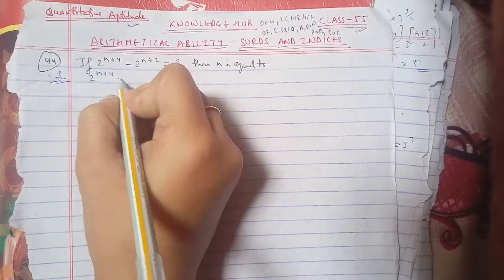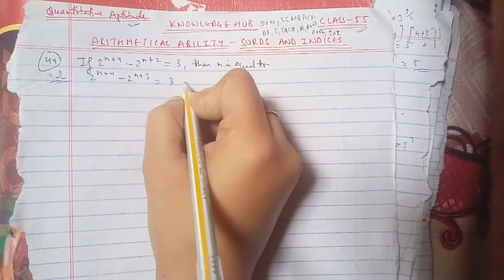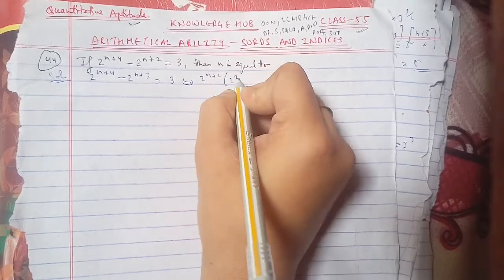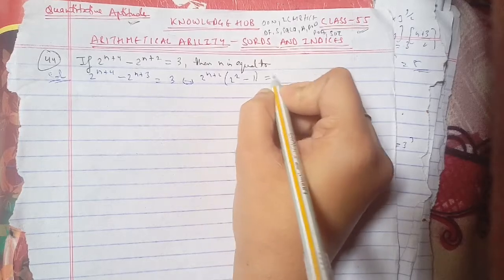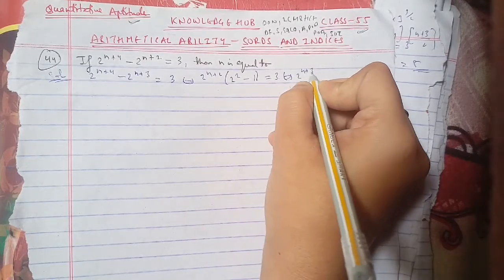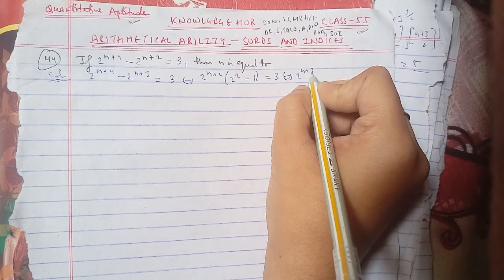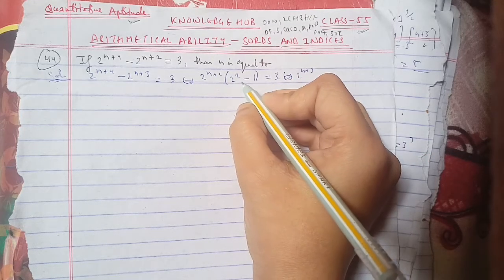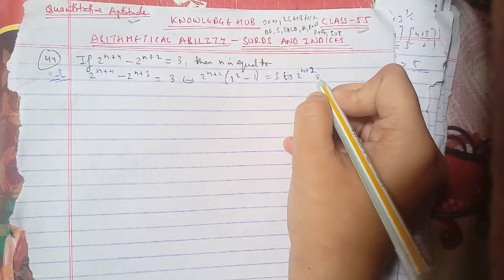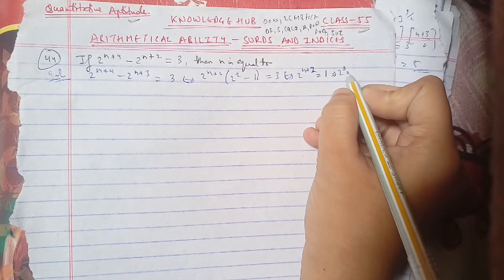2^(n+4) minus 2^(n+2) is equal to 3. So 2^(n+2) into (2^2 minus 1) is equal to 3. So 2^(n+2) into 3 equals 3, then 2^(n+2) is equal to 1, which is equal to 2^0.